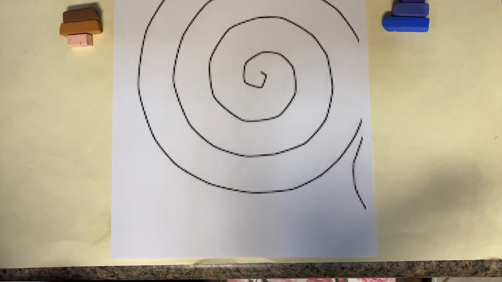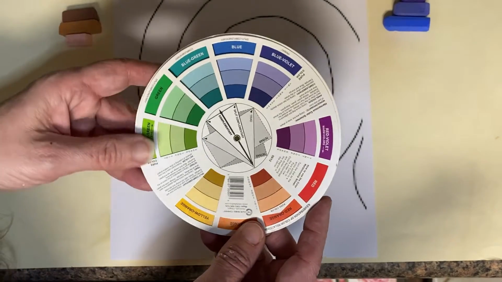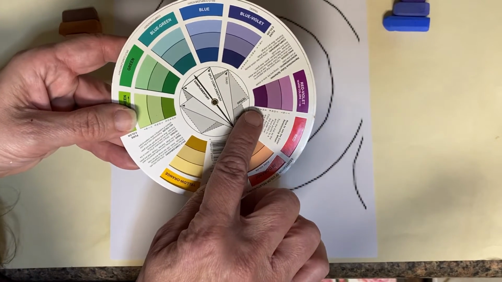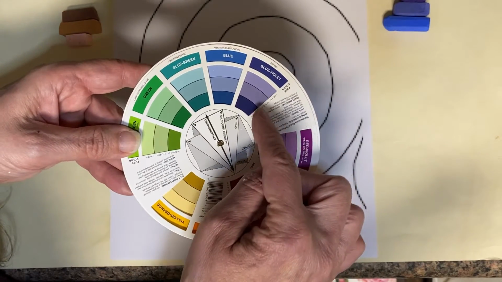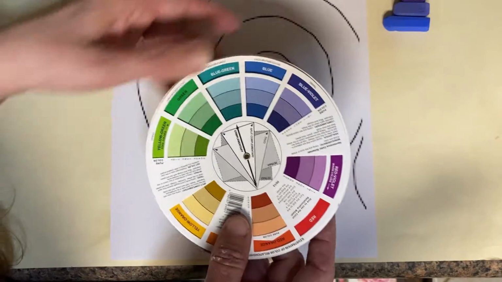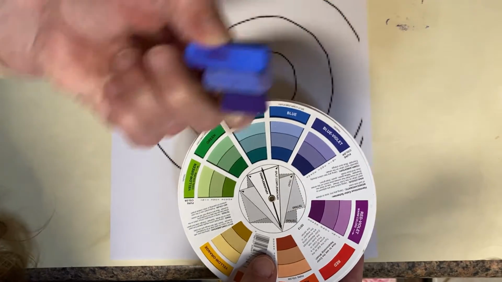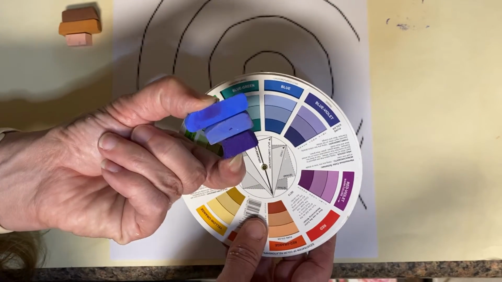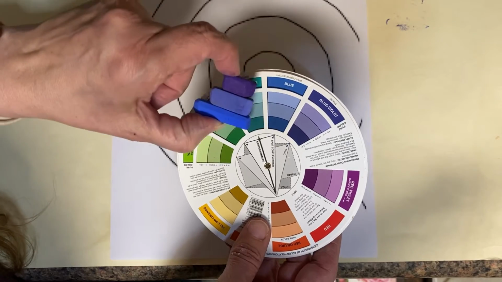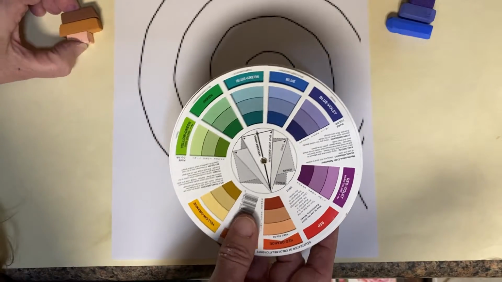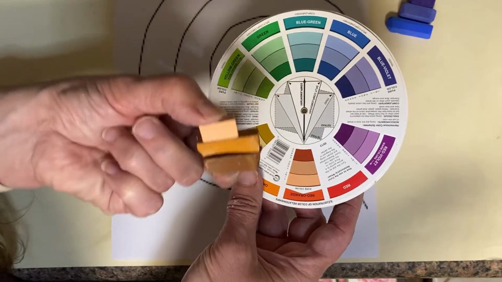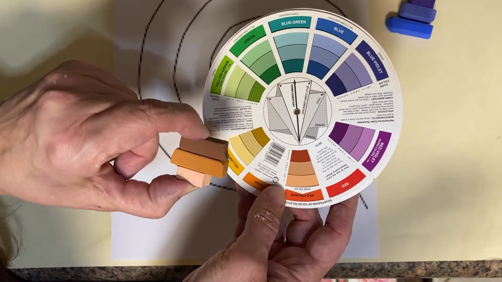So first of all, I want to show you that when I chose these, I was looking at the color wheel here, which gave me some shades or varieties. And when I chose these three here, they were very close to the blue, violet, blue shades and varieties. And when I chose these here, they were very close to the red, orange ones.